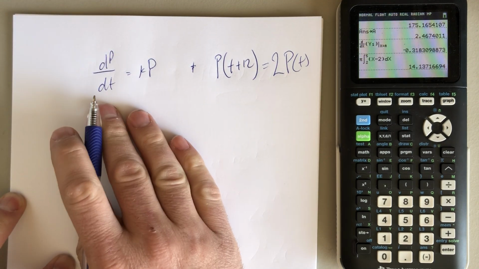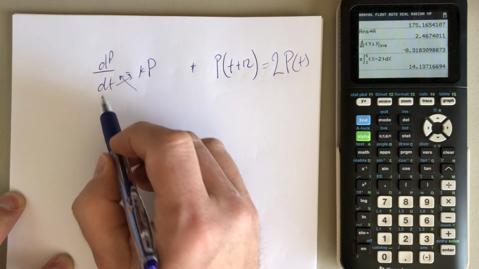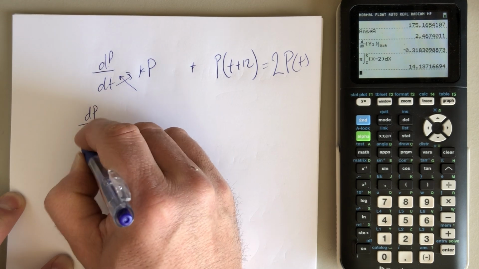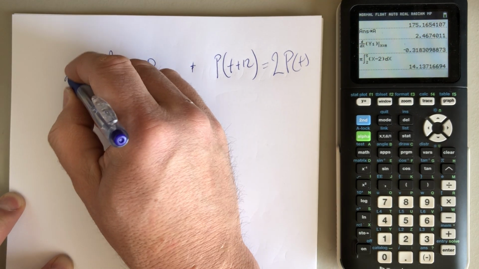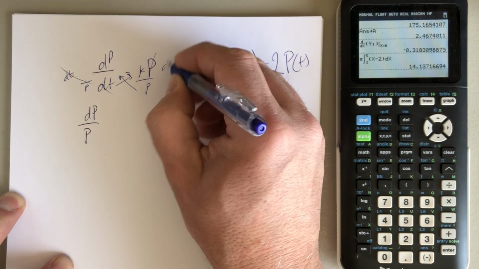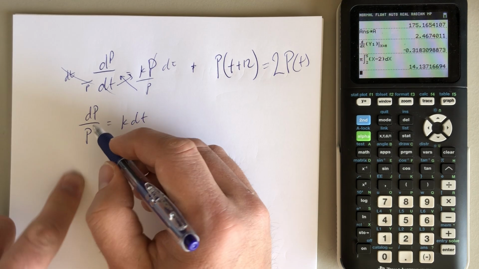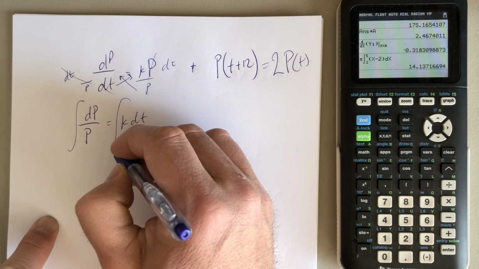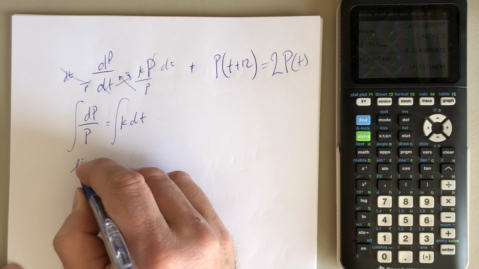You're not getting too much information from me on this, but we have to separate the dp and the dt. So I'm going to put the p onto this side, dp, I'm going to divide by p on both sides, right? And I'm going to multiply by dt on this side, so k dt. So now I have the dp on the left and the dt on the right, and we're going to integrate both of them.